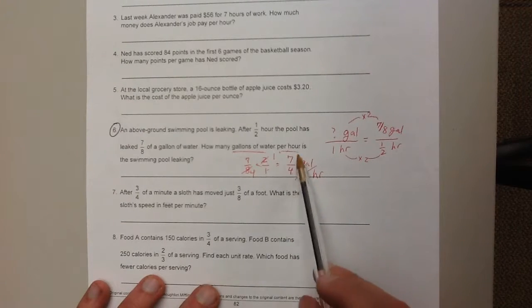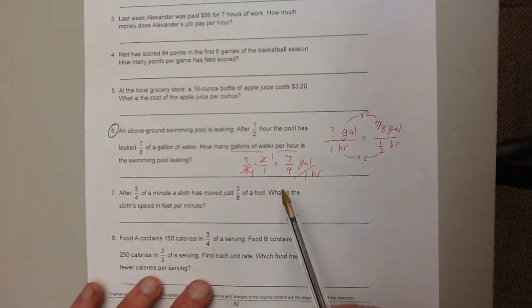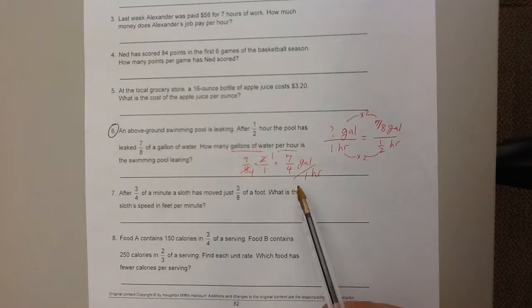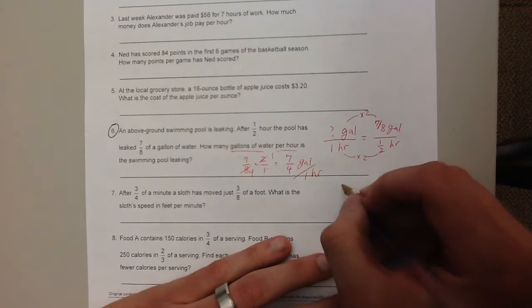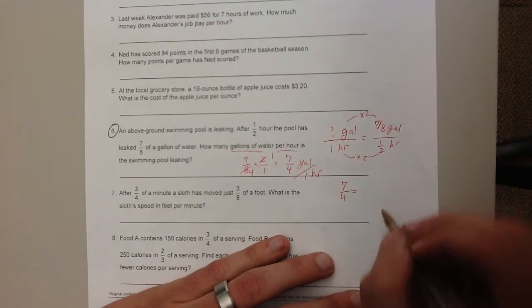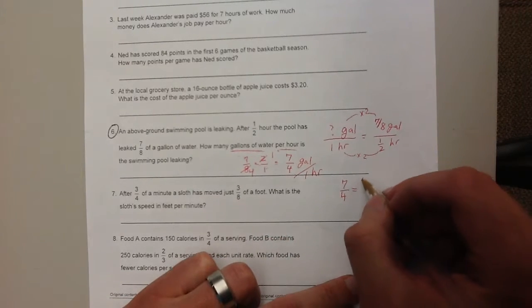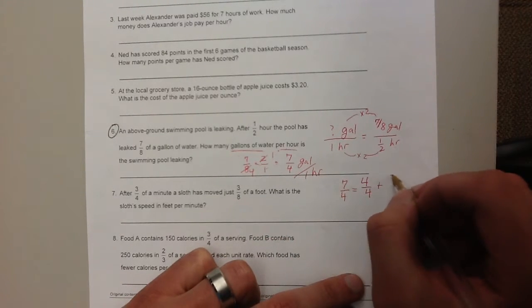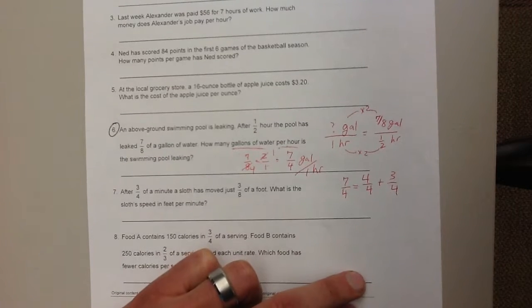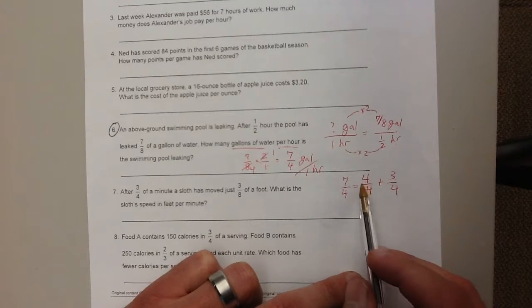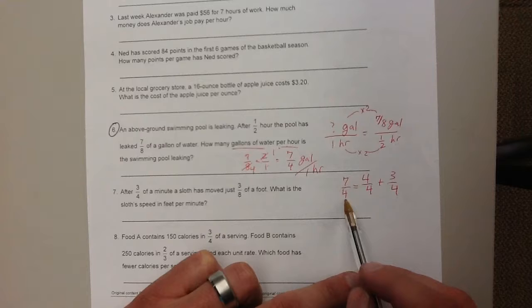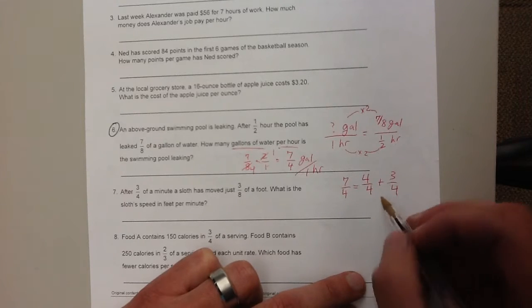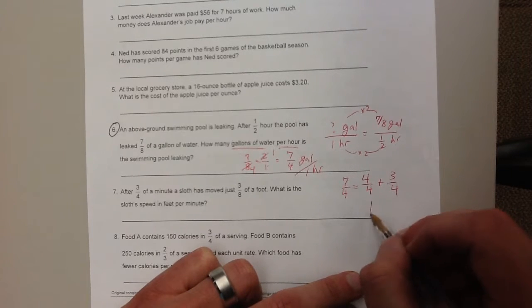Okay. Now 7/4 is an improper fraction, so I can change that to a mixed number. 7/4 is the same as 4/4 plus 3/4, right? Because 4/4 plus 3/4 would be 7/4. Now I know 4/4 is like 4 divided by 4, which is just 1.